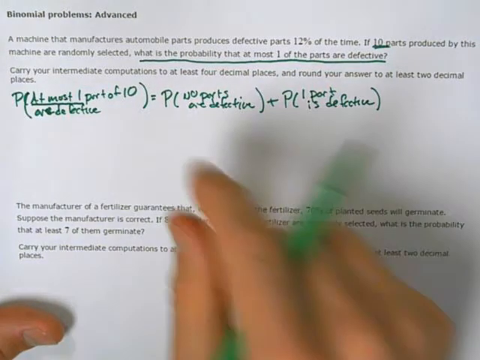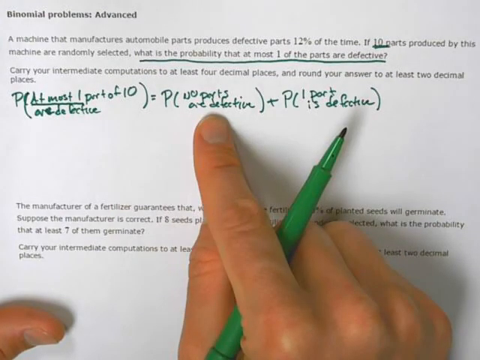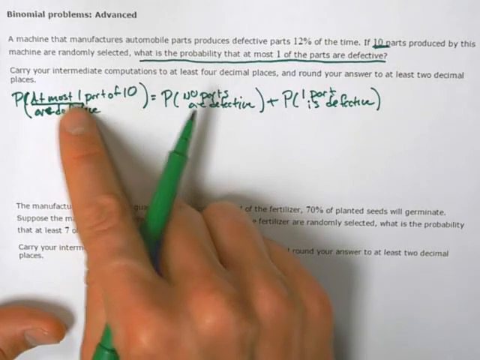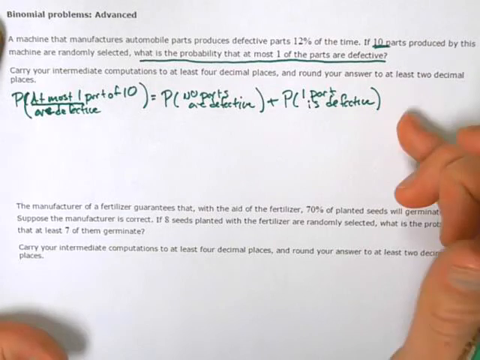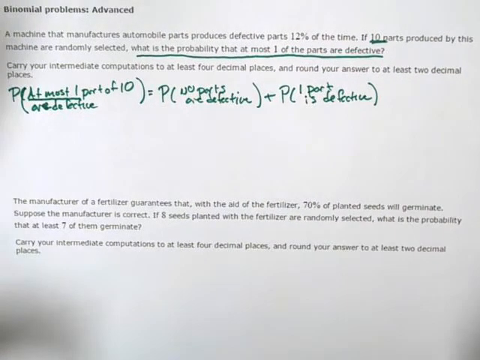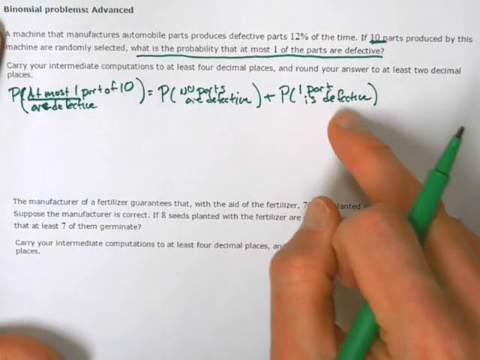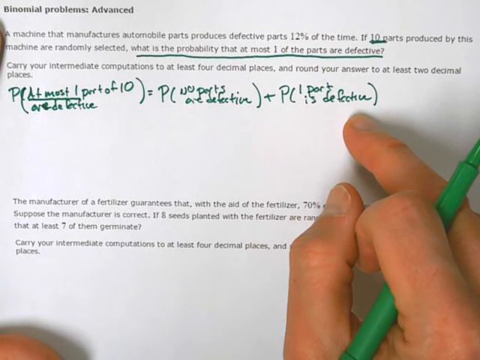These are the only options. I can have no parts defective, and I can have 1 part defective that would qualify as being at most 1 of 10 parts being defective. I don't want more than 1 part being defective. So if I found the probability that none are defective and added that to the probability of 1 part being defective, then we'll be in business.